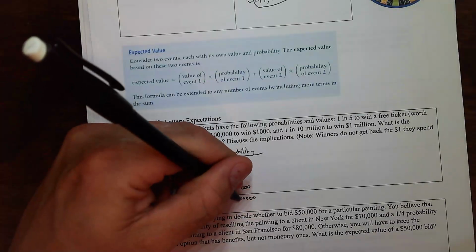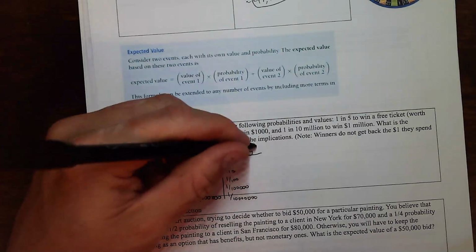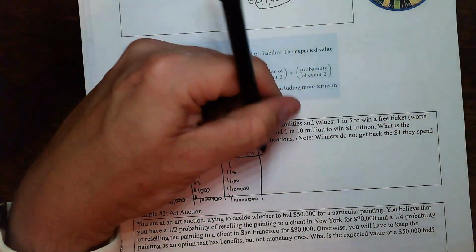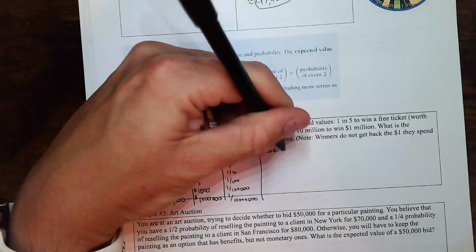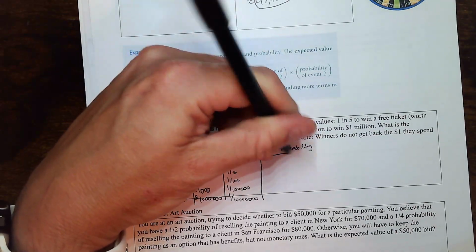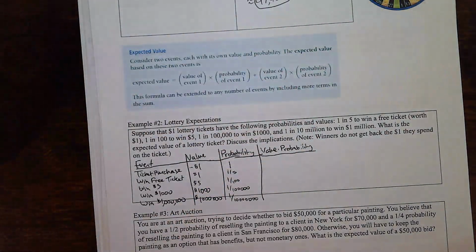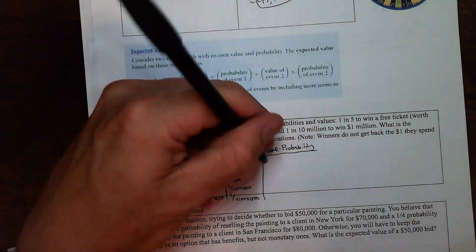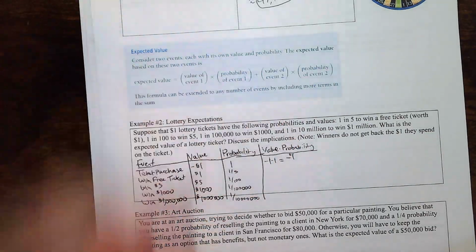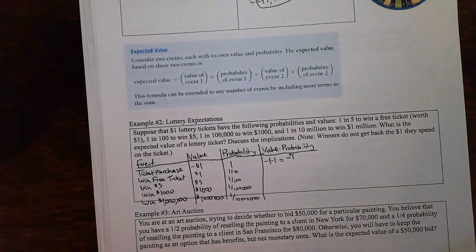Now, I'm following what the book does here, which is a little different than the way I normally teach this. Now we're going to do value times probability. Whenever you do the expected value, you take the value of each outcome times the probability of each outcome. So this would be -1 times 1, which is -1. So you're expected to lose $1 when you buy a ticket, of course.